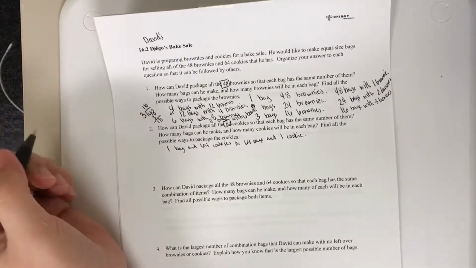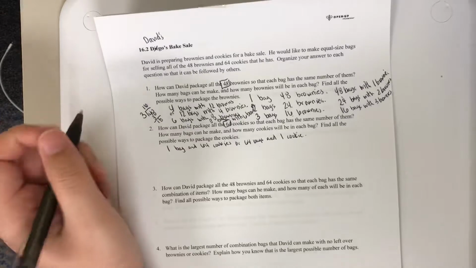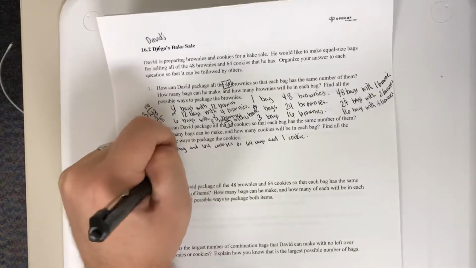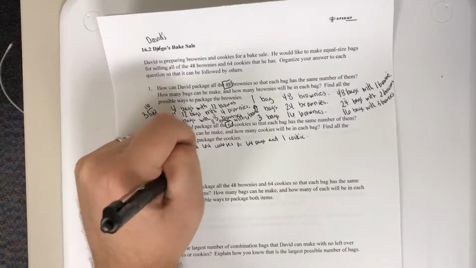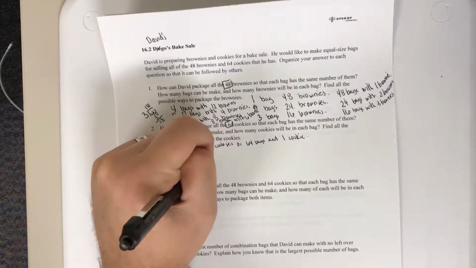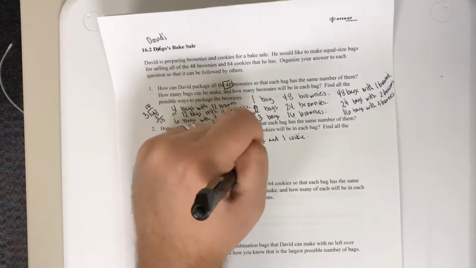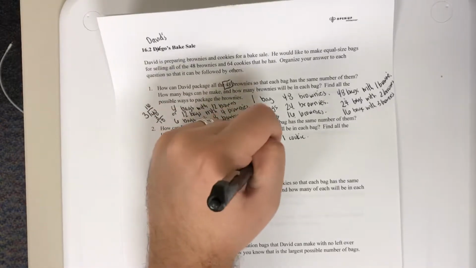64 is also an even number, so if I were to take that into account, cut 64 in half, I get 2 bags and half of 64, right? Half of 64 is 32, or 32 bags and 2 cookies.